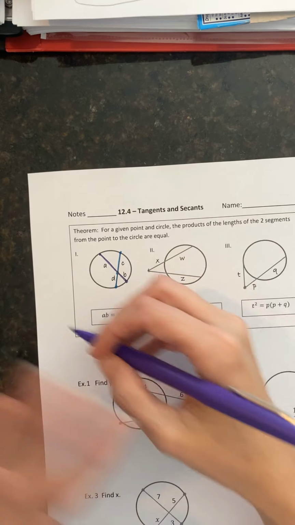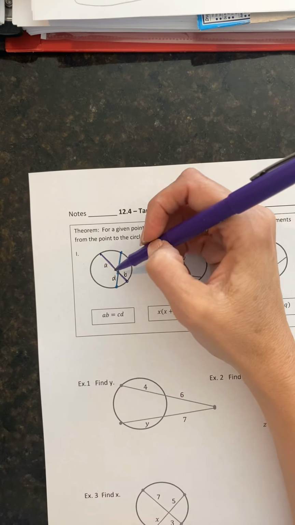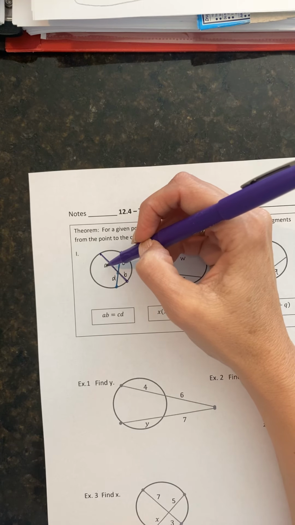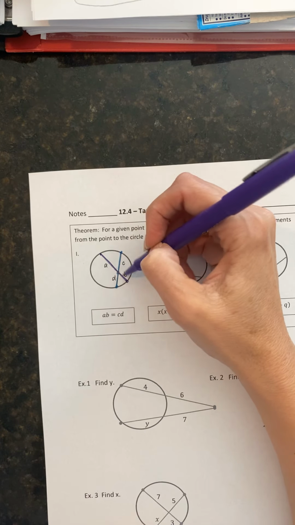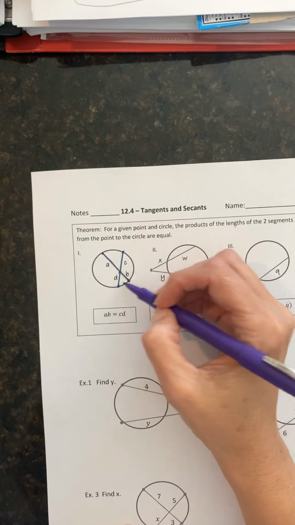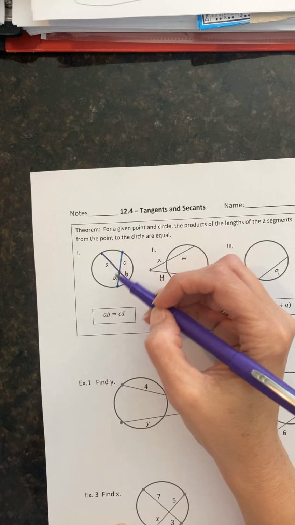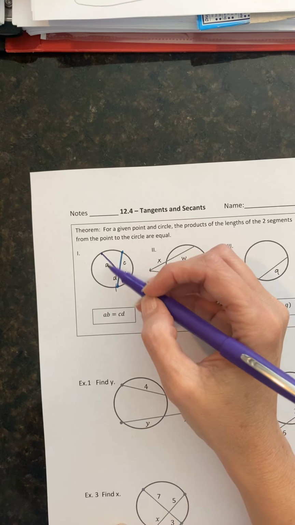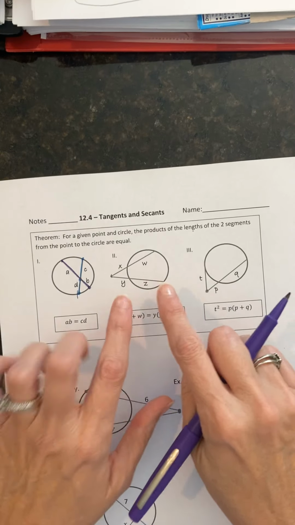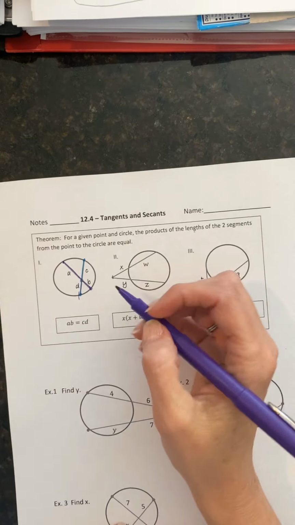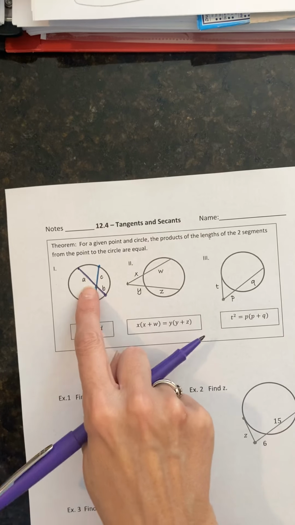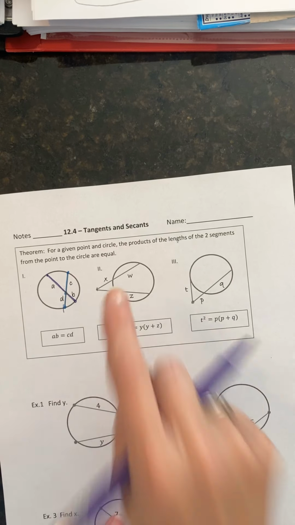So the moral of that story, the shortcut version, is whenever they're crossing inside like that, the product of the 2 segments on one line is equal to the product of the 2 segments on the other line. So A times B equals C times D. All right, now here's another way it could look. Now this one is a little bit more confusing. That one's not too bad. If they all look like that, not too bad. But then look at this one.